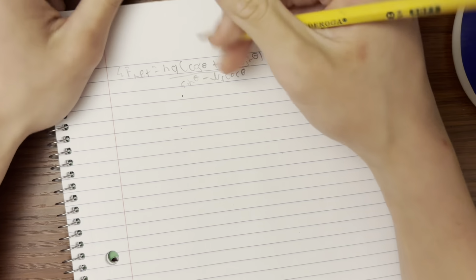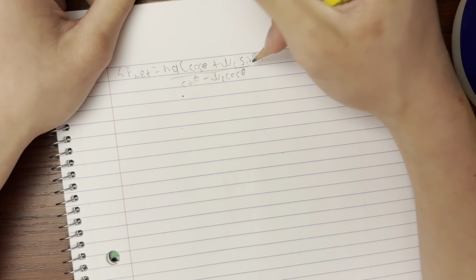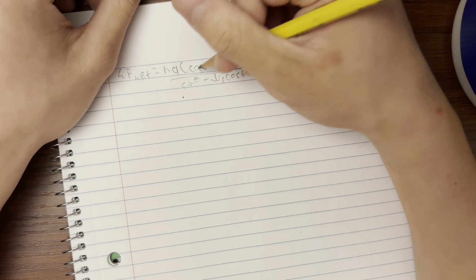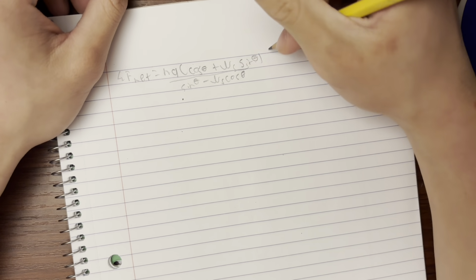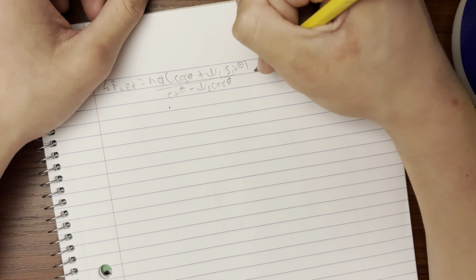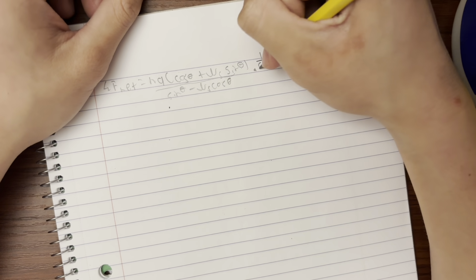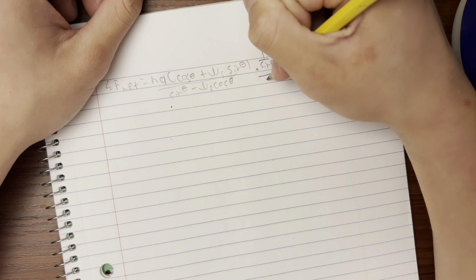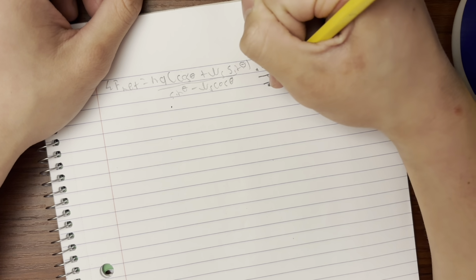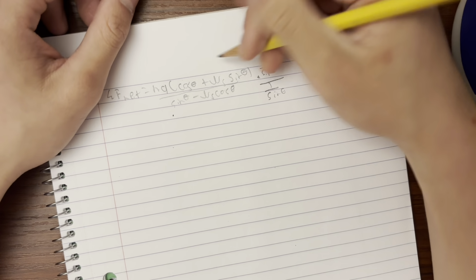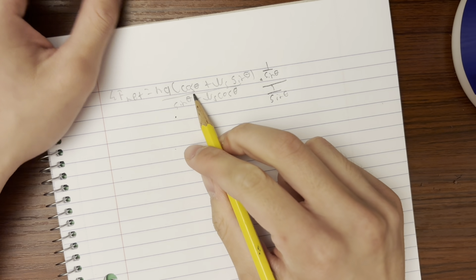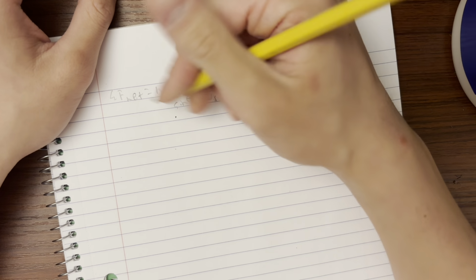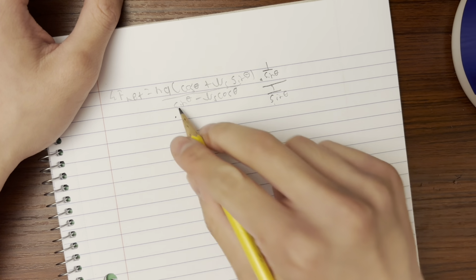Now, to get this to be 1 and the cotangent and all that, we're going to have to divide the numerator and the denominator respectively by just sine theta. So if we do that, this will distribute to each of these terms right here.